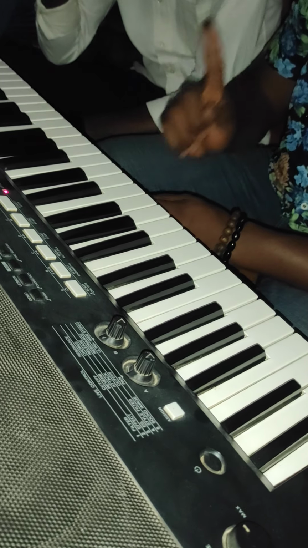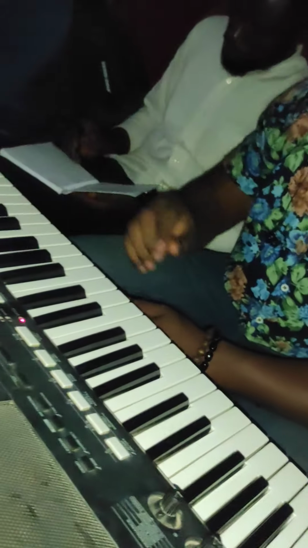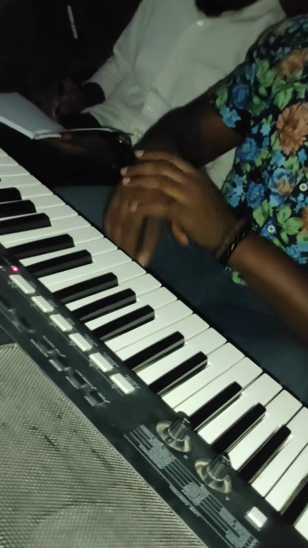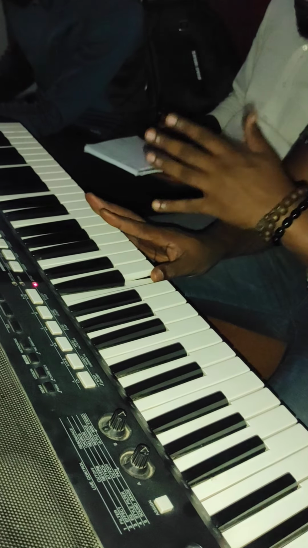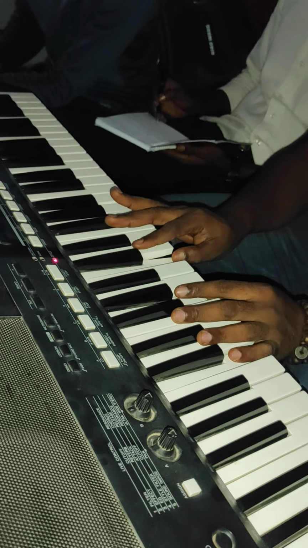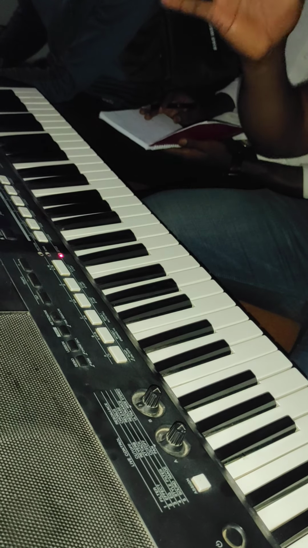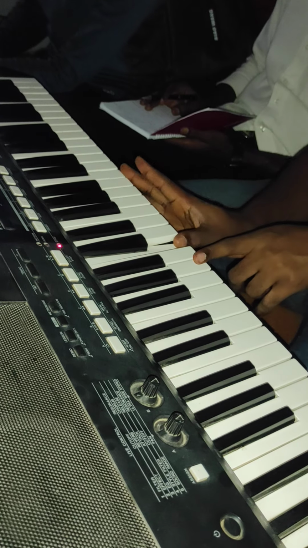Now let me give us Exercise 1. Exercise 1 is a major scale. You're doing a major scale using harmony and melody. Harmony is your left, while melody is your right. So for example, if you're playing C, we have unison and also harmony. Unison is C and C. If your right is playing C, your left is playing A, which is the harmony of C.